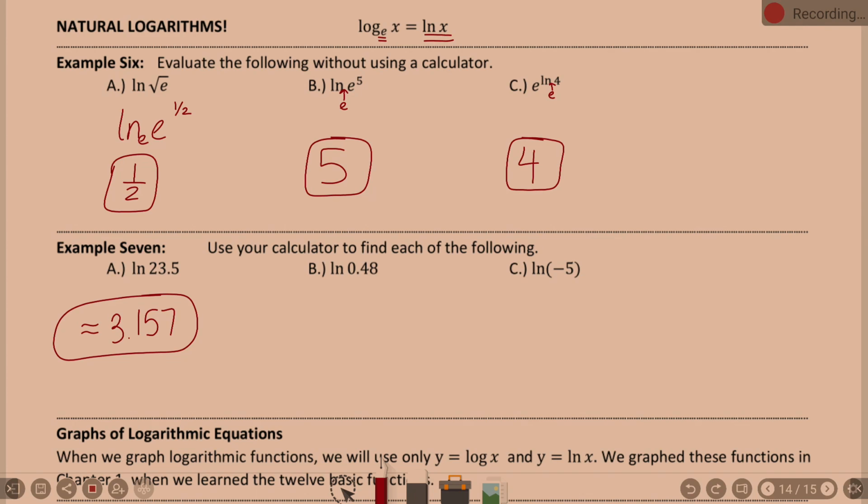I'm going to expect this answer to be what? Negative. Negative 0.734. You left off the 7 the first time and confused me. C, do it without a calculator. Because it's a negative, I can't do the natural log of a negative.